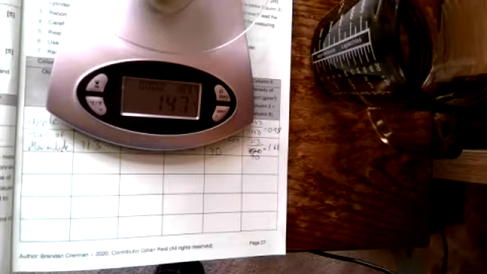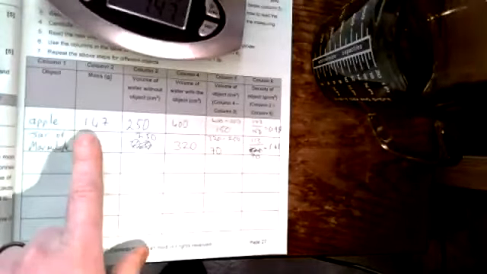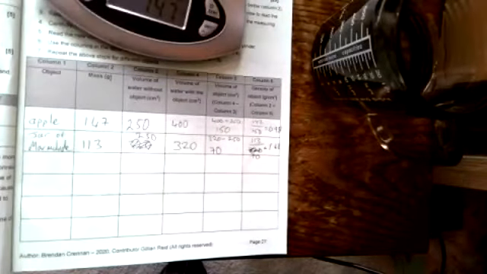Hold on, let me just light that up. There you go. So that has got a mass of 147 grams. So in column 2 in my book, I write down 147 grams.